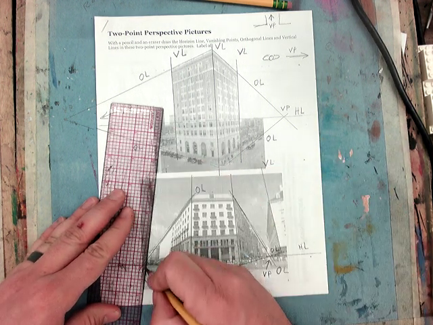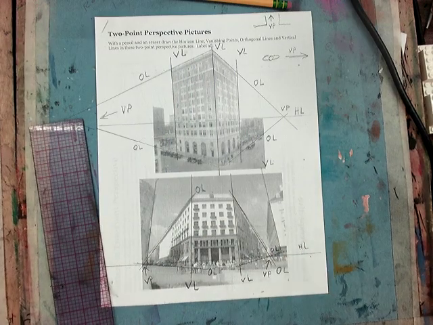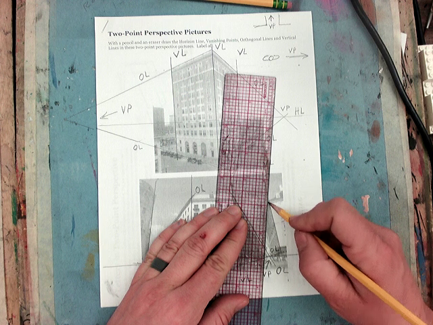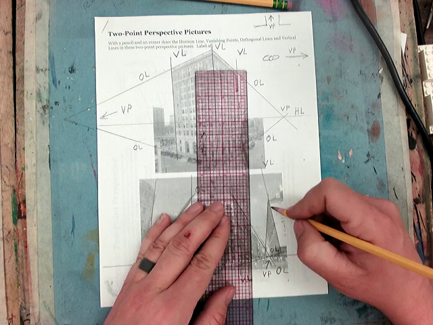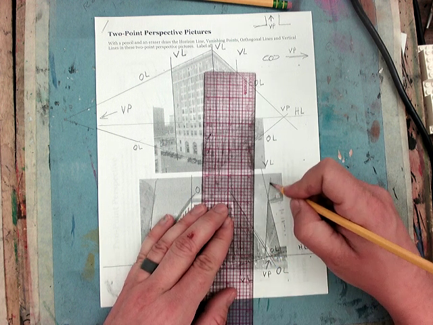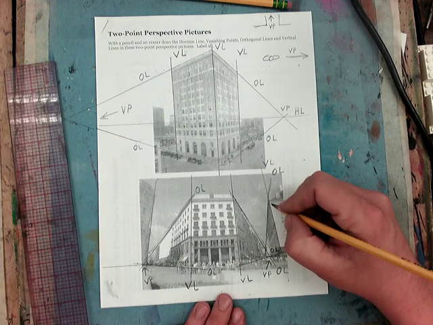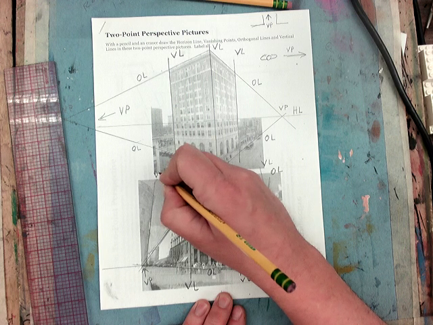Side of that building for you to log over? Right. This one here? Yeah, this one should be. This should be an orthogonal. It's a little off, but more or less. All right. So that should be a vertical line. This should be a vertical line.